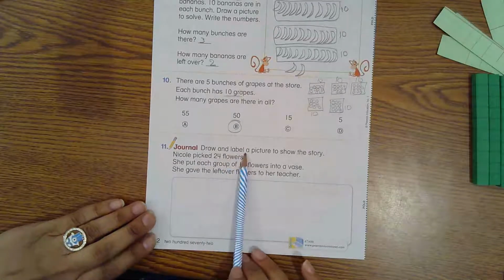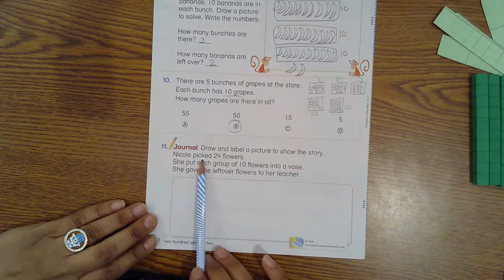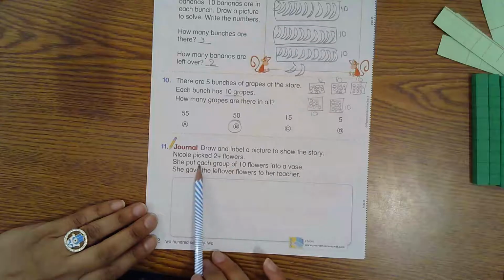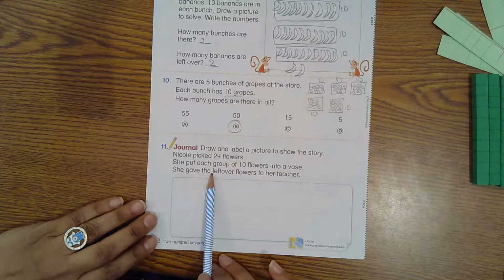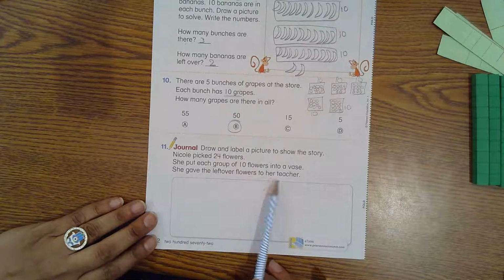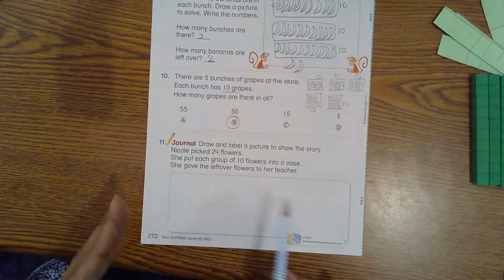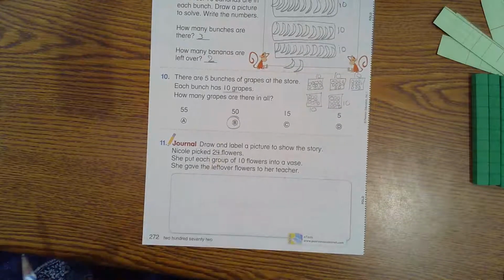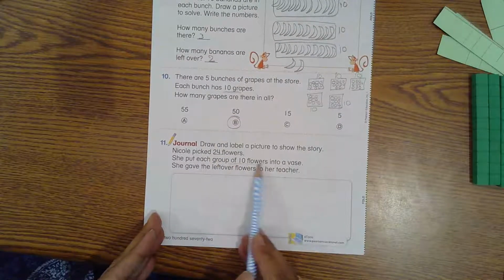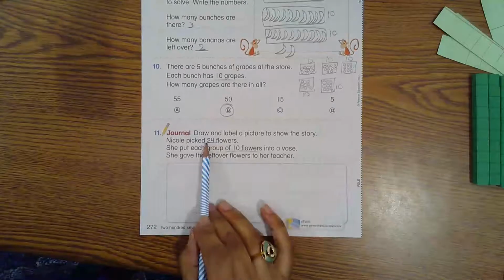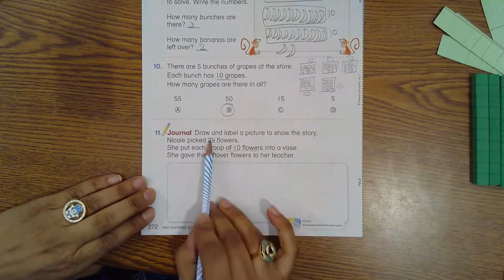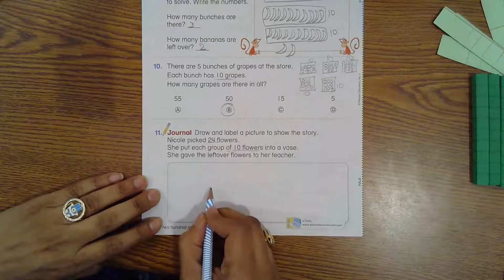Okay. Number 11. Draw and label a picture to show the story. Nicole picked 24 flowers. She put each group of 10 flowers into a vase. She gave the leftover flowers to her teacher. So she should have a total of 24. She put groups of 10 in a vase, and then the leftover she will give to her teacher. So I need to make sure they have 24. 20 means how many groups of 10s? 2. So this is my vase.